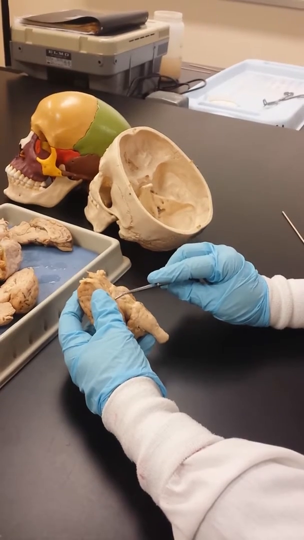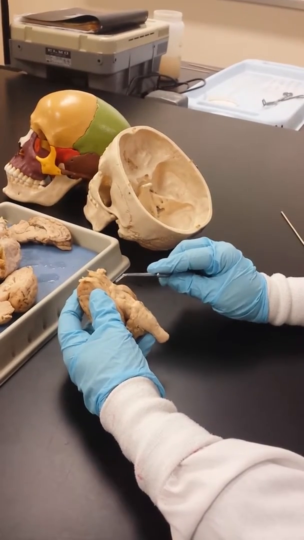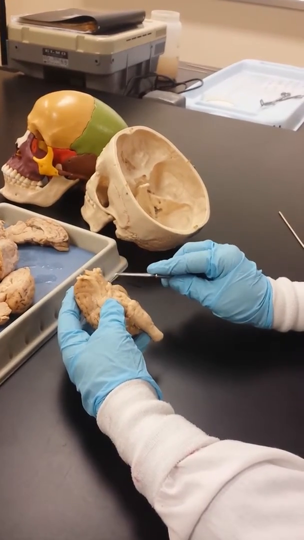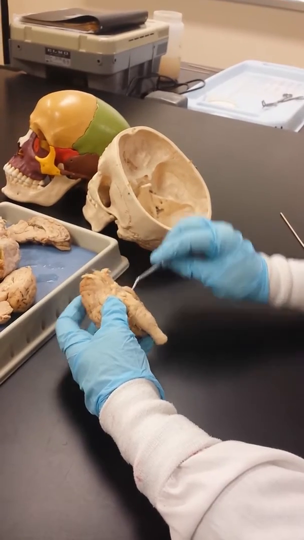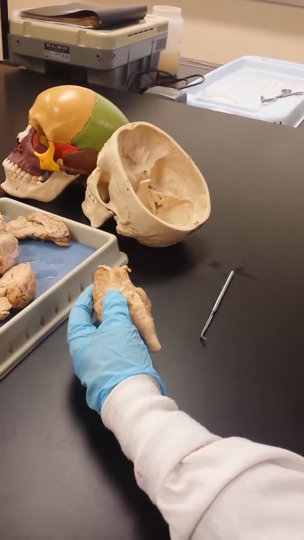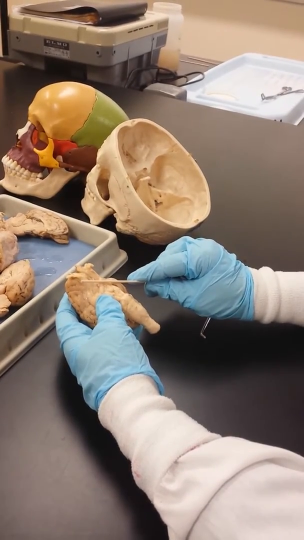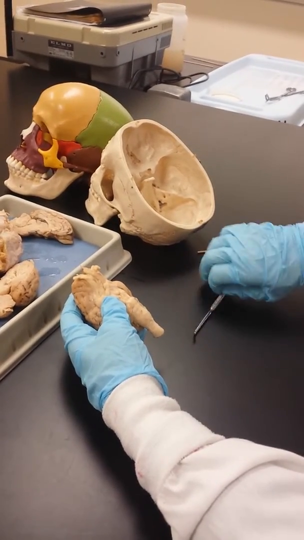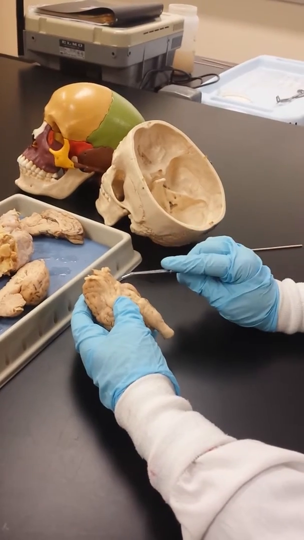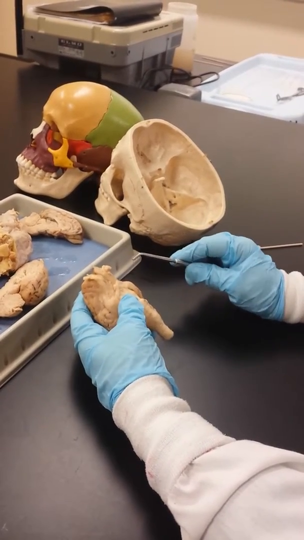These here are our optic tracts, and coming off of here are our optic nerves. Okay, they cross. So one optic nerve would go like this, and the other optic nerve goes just like this. The space right in the middle is called the optic chiasma.